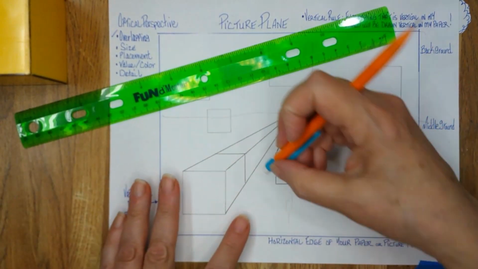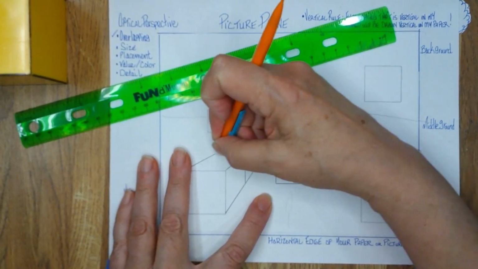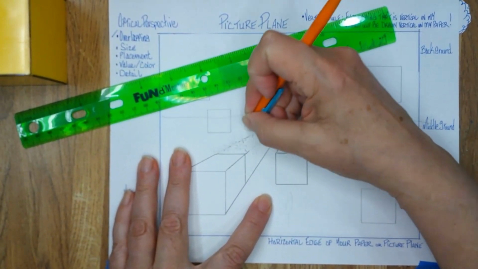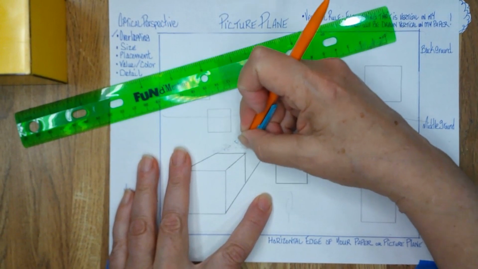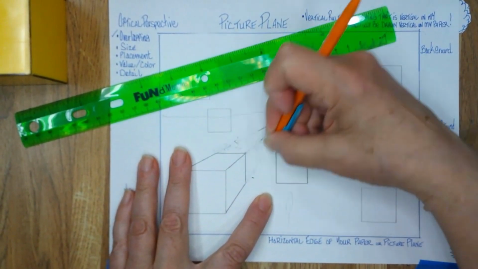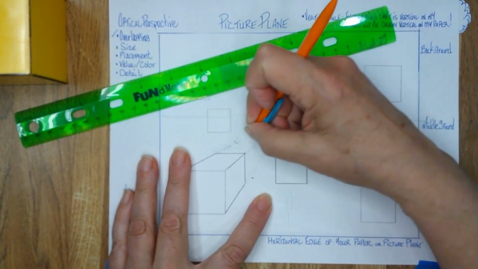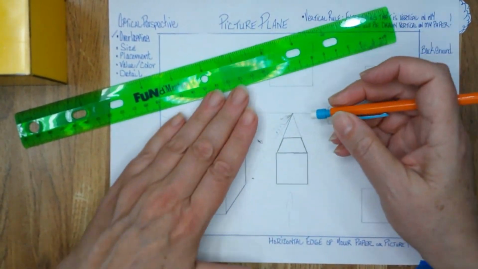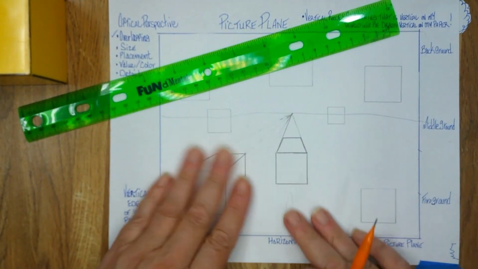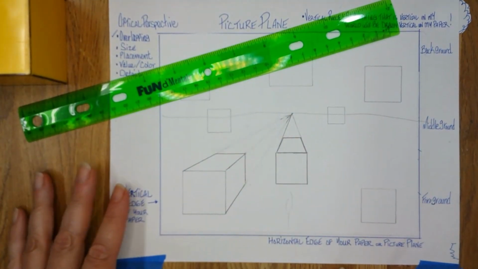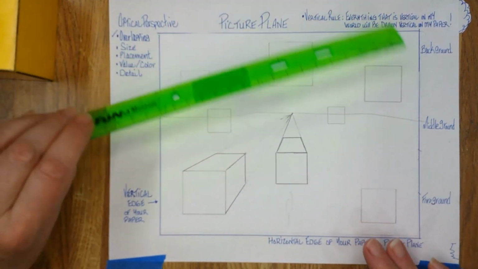And then what you do is you get rid of what you don't need. So you would erase these. And again, draw lighter so that you can easily erase these. They should never be as hard as I'm drawing them here. So you should be able to get rid of them completely. So you would continue doing all these boxes.